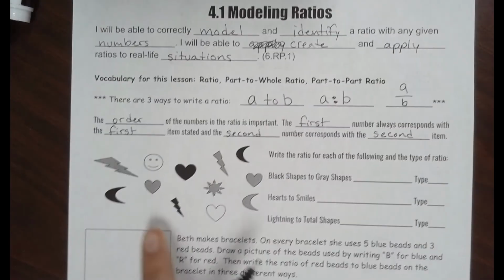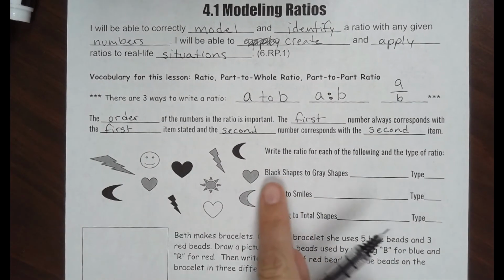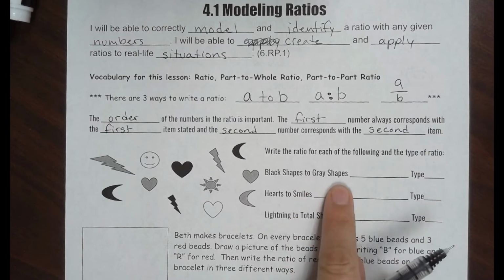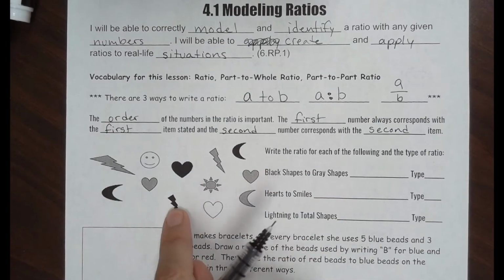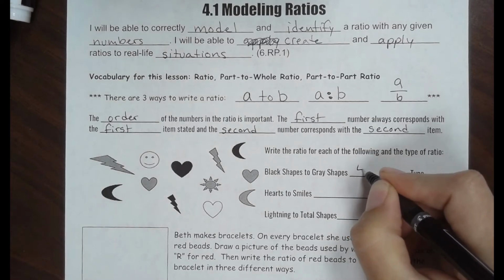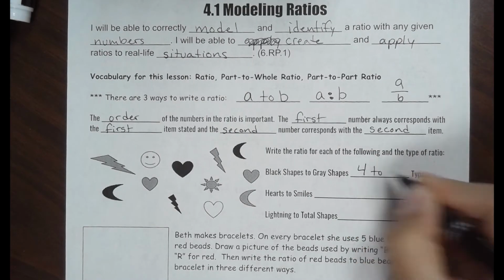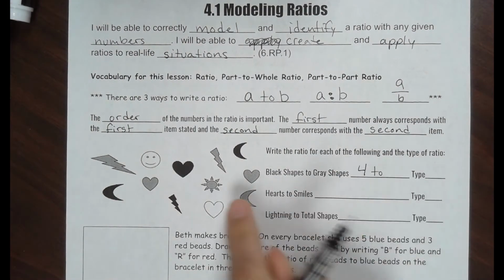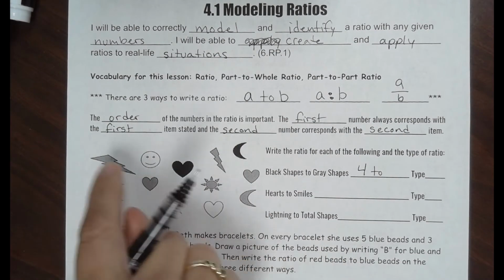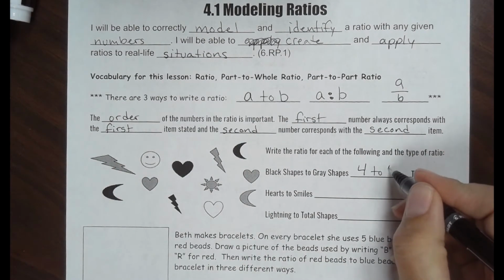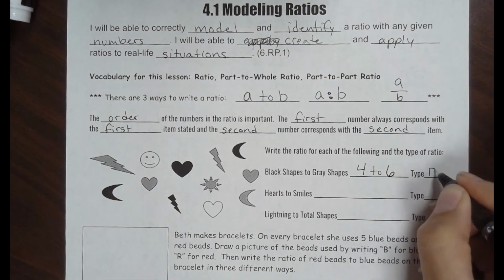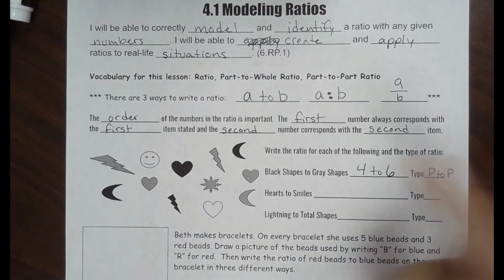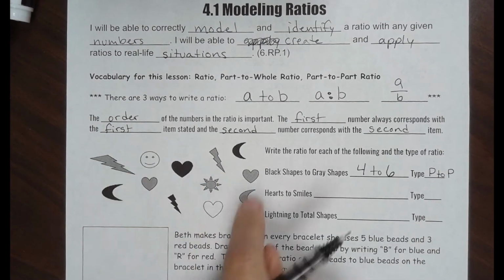So, looking at this picture, we want to compare the black shapes to the gray shapes. So black shapes, there's 1, 2, 3, 4 black shapes. So I'm going to put that first. Then how many gray shapes? 1, 2, 3, 4, 5, 6. 4 black shapes to 6 gray shapes. Okay? This would be a part to part ratio. Part of them were black, part of them were gray.